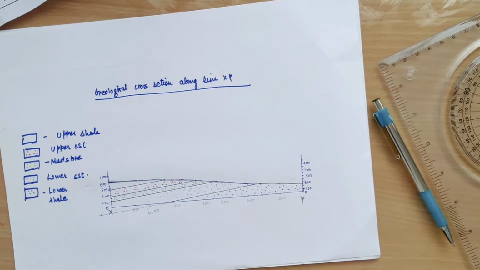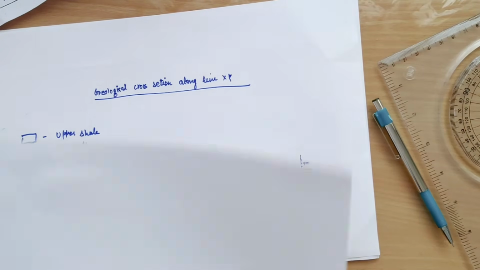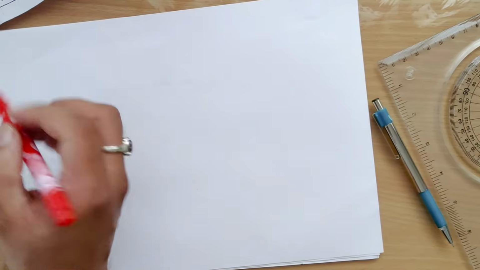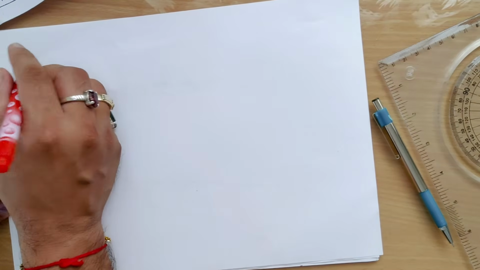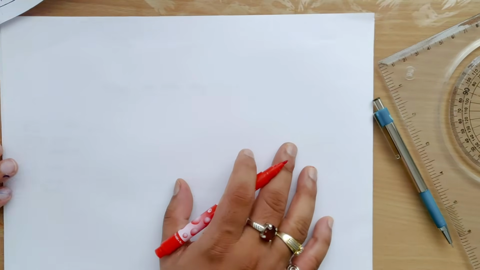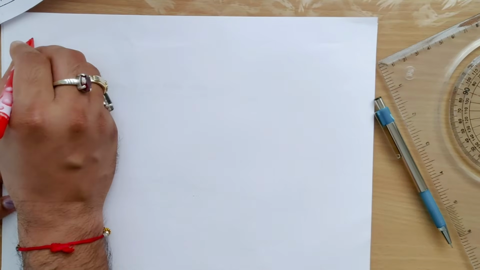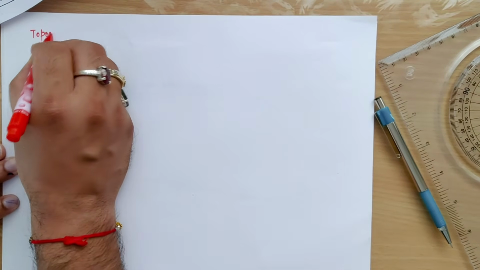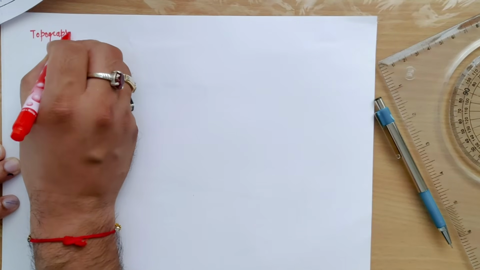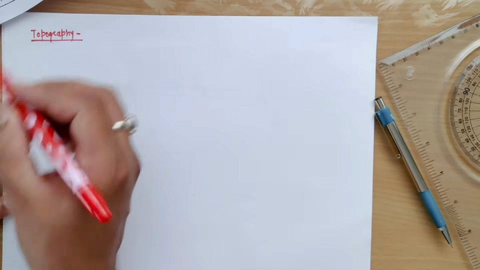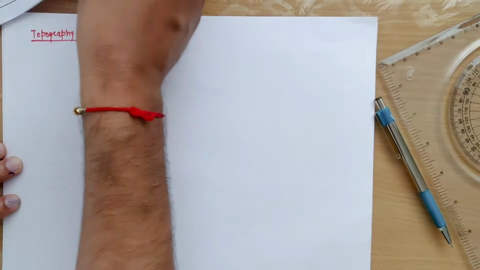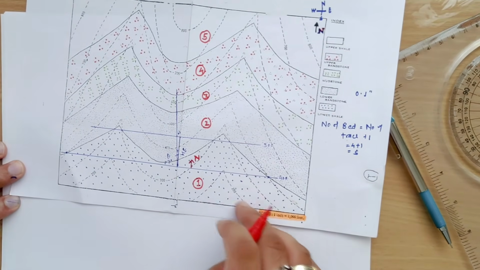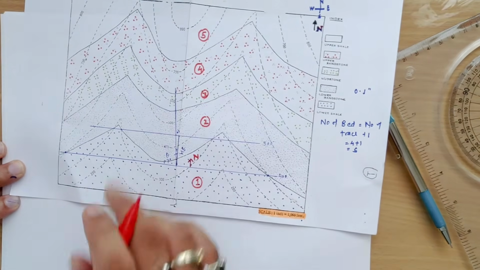Now, in order to discuss this, we discuss these things in 4 points. So the very first point is topography. In topography, we can see from the map the lowest value of contour line is 200 and the highest value is 800.